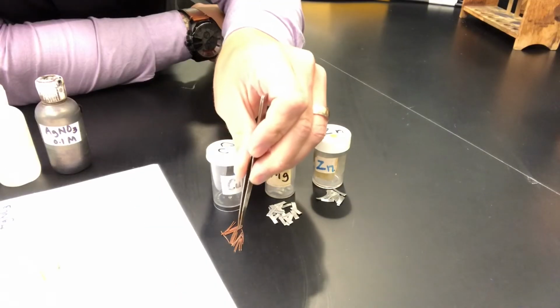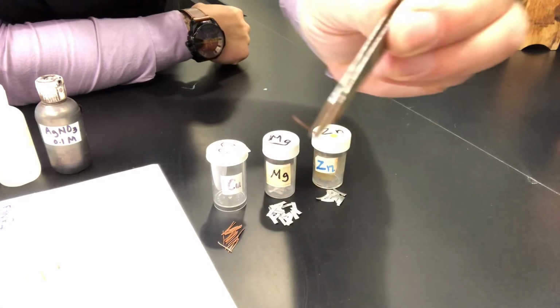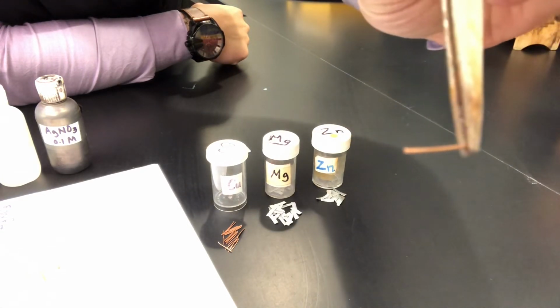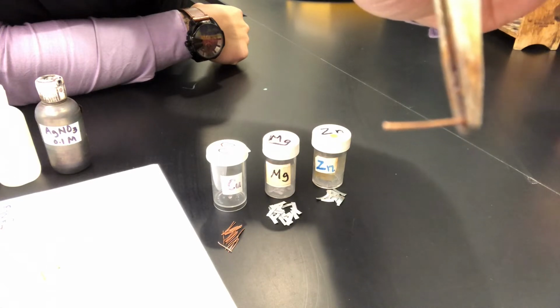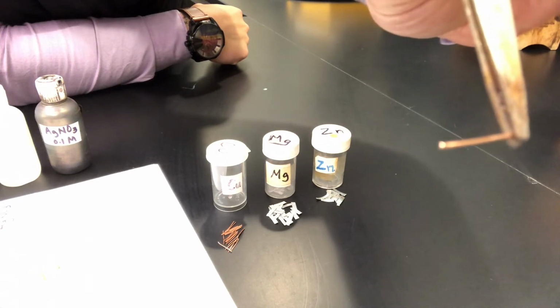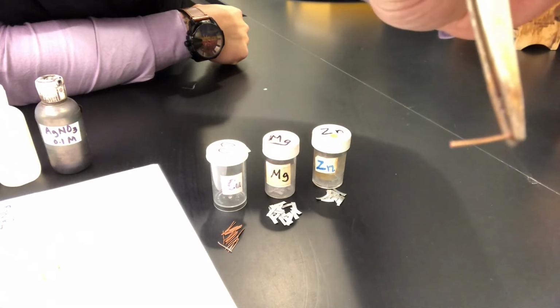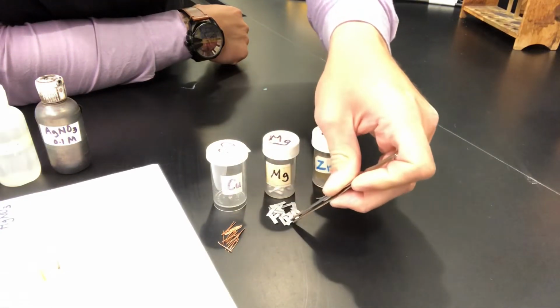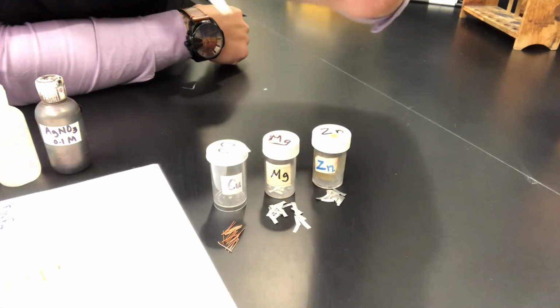So first we're starting with pure copper. If you look, pure copper, you've seen it before, like the coating on a penny. Take your observations, but that's an orangish brown, shiny metal. It is also malleable, right? So typical of metals. Magnesium and zinc look very similar.